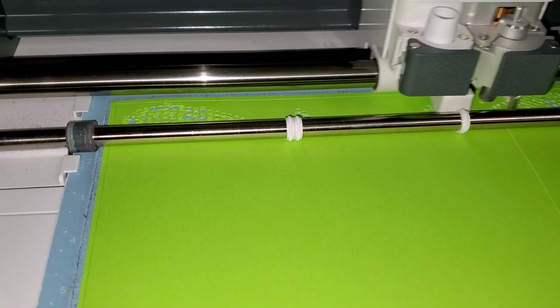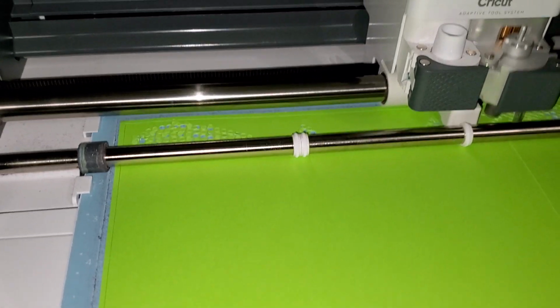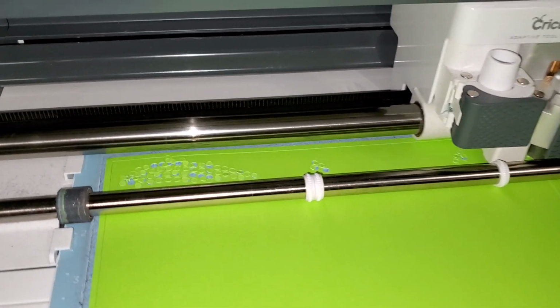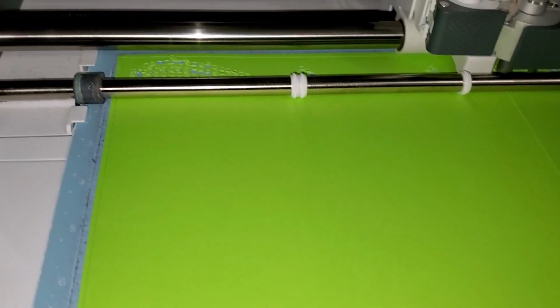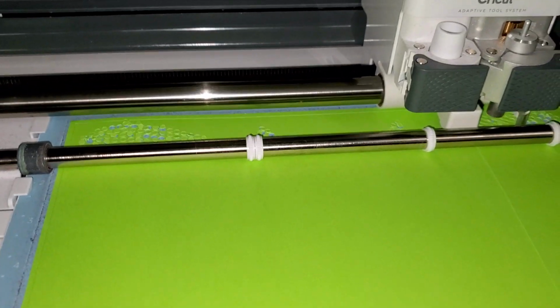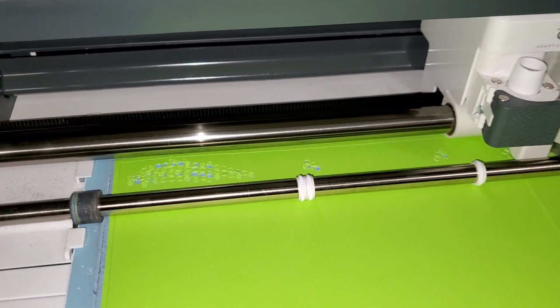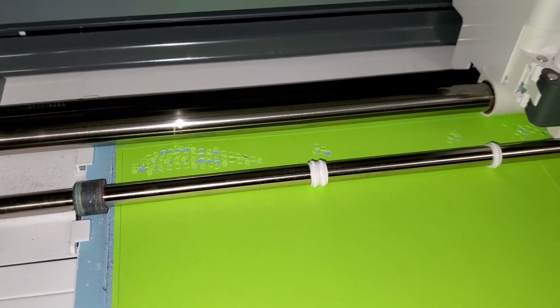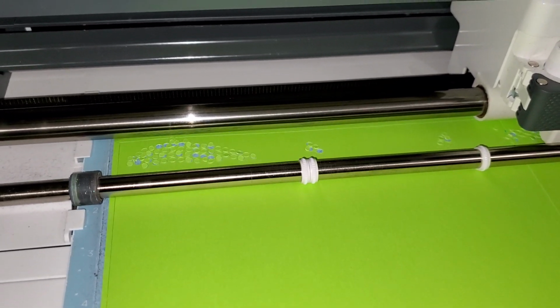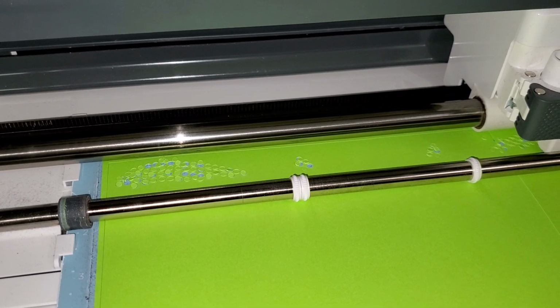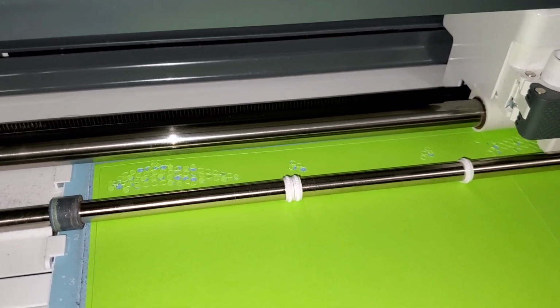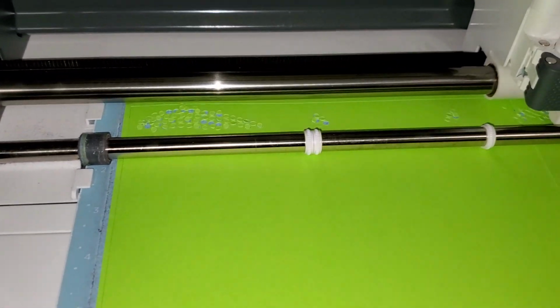But if you buy from My File Addiction, some of her files are already formatted. So when you're looking to buy a file and you have a Cricut machine, you want to make sure that it's a supported Cricut file.